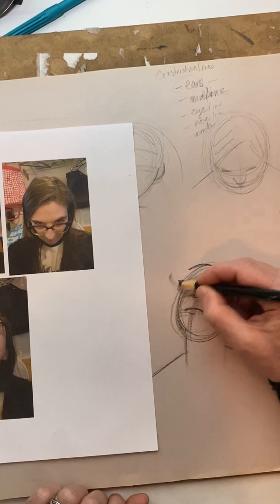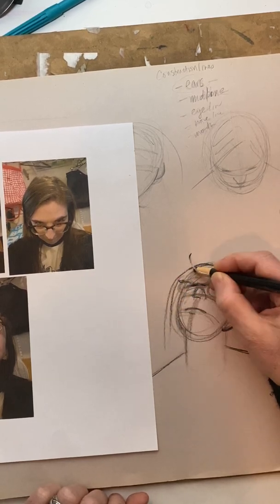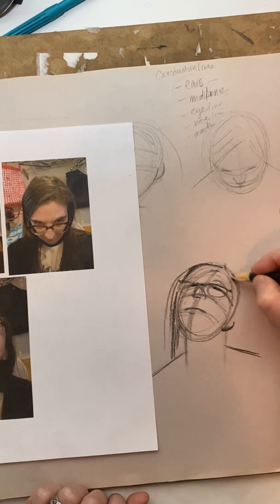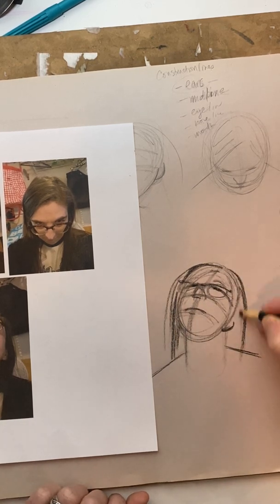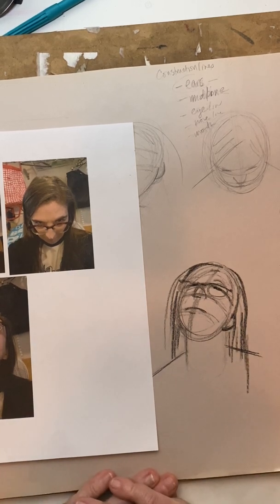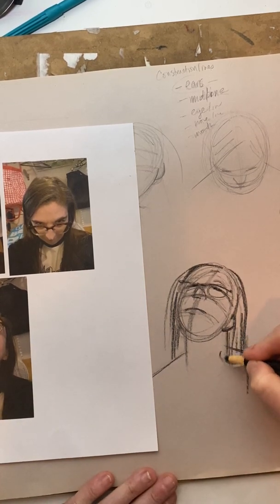And then I'm going to add my hair because it does cover, actually you don't see much of it right here. It does cover a lot of my neck and my ears. And that's it. That's all you have to do, okay?